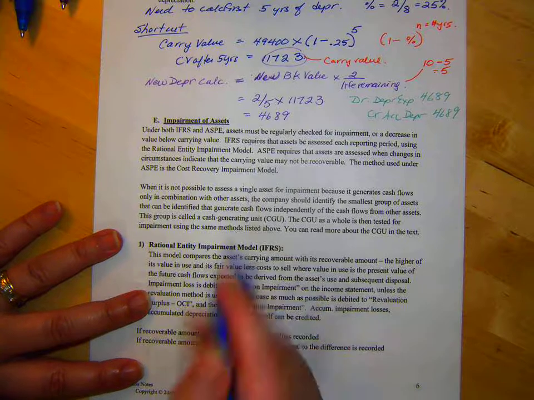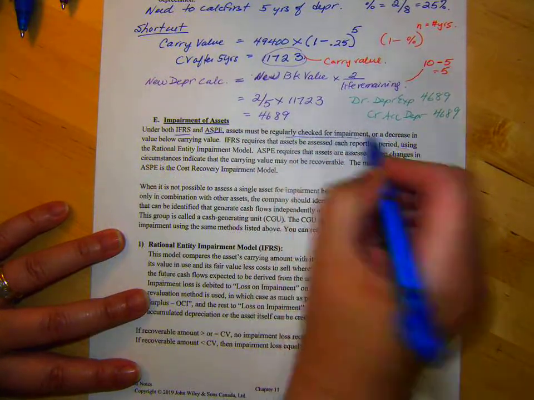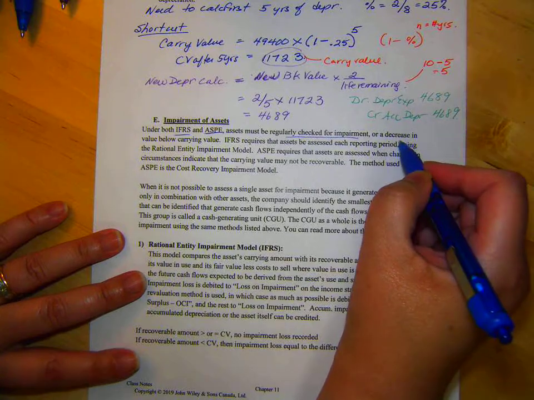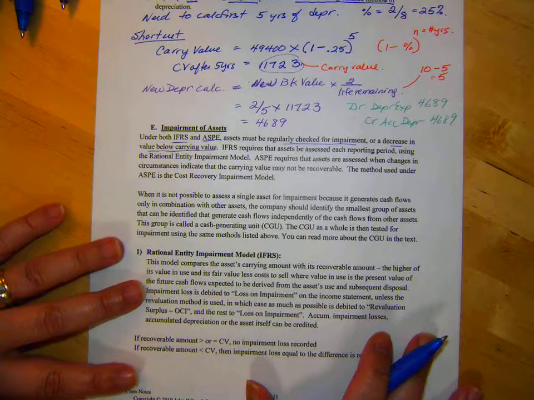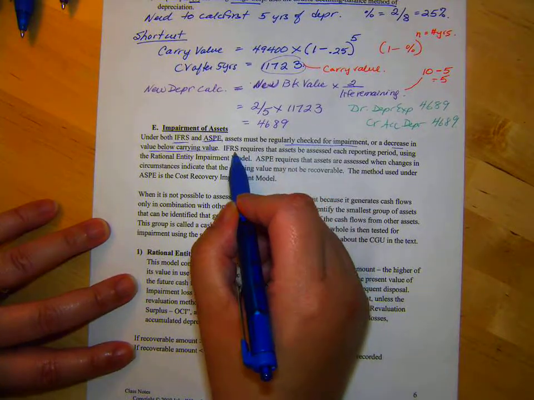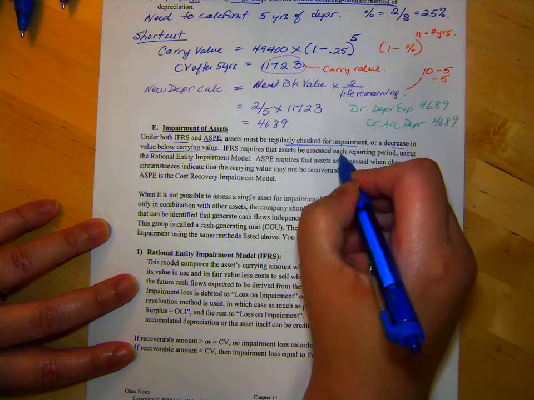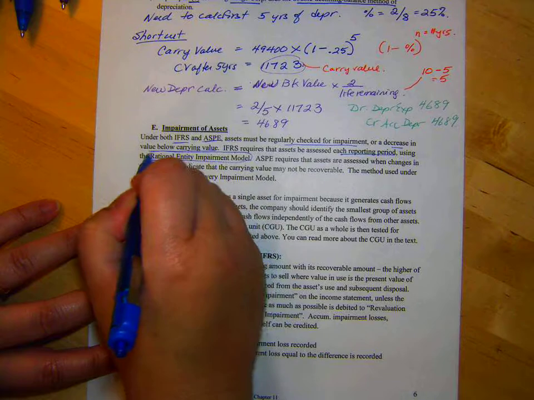Okay. Under both IFRS and ASPE, assets have to be regularly checked for impairment, or a decrease in value below carrying value. So IFRS requires assets be assessed each reporting period, and they use the rational entity impairment model.